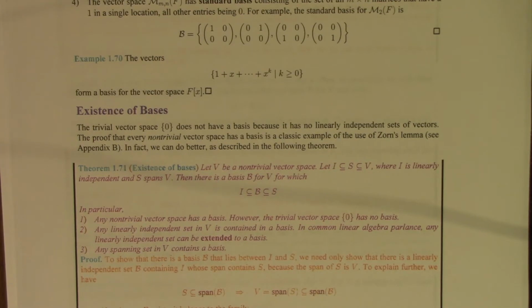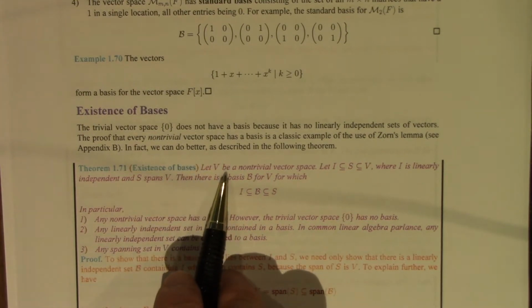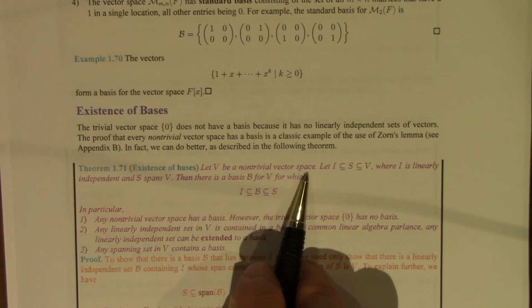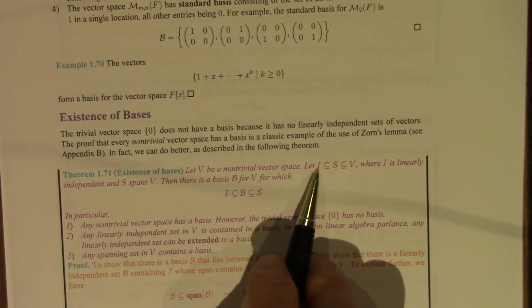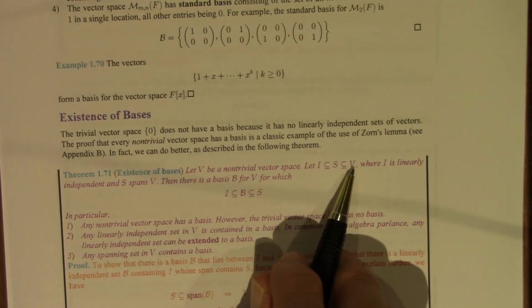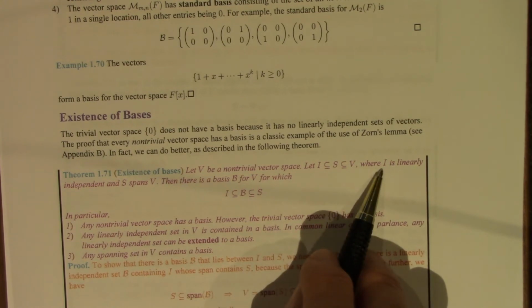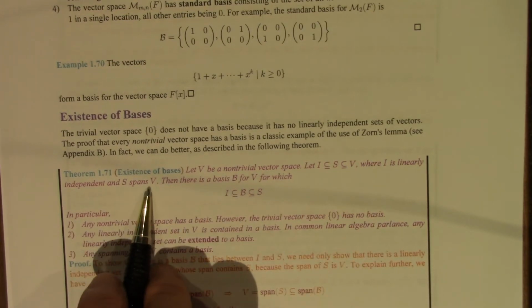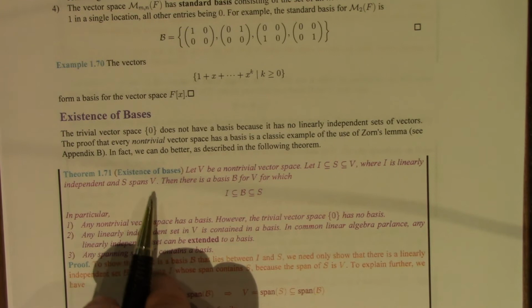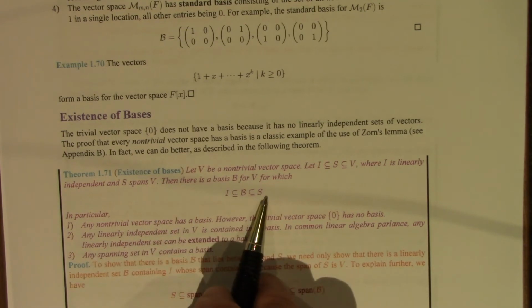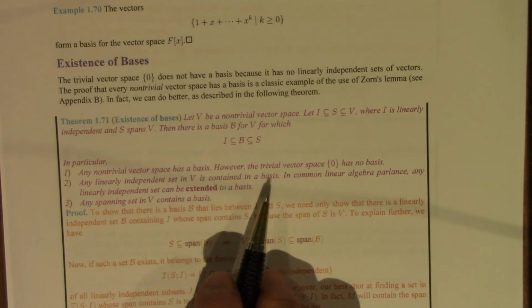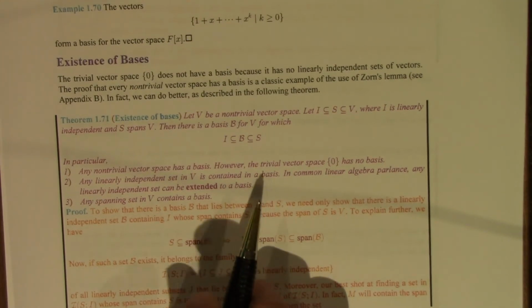Actually, we can prove a little bit more than just the fact that every non-trivial vector space has a basis. If V is a non-trivial vector space, and if we have two subsets I and S of V, I is contained in S, I is linearly independent, and S spans V, then there must be a basis in between I and S. And this has some important consequences.